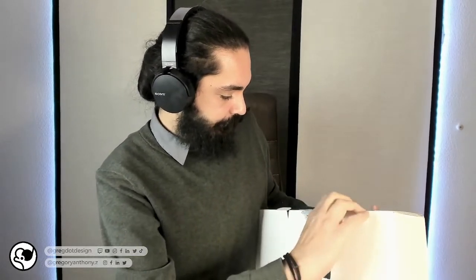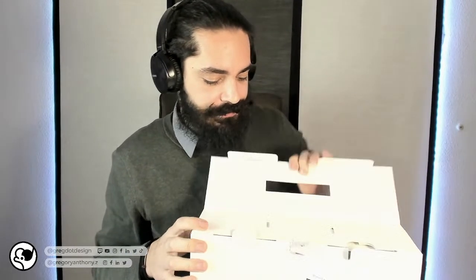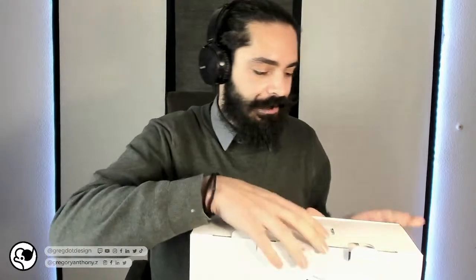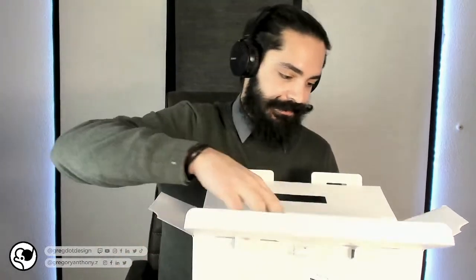That is what I bought this for, because it's really not easy to hold your DSLR camera and be still for good.